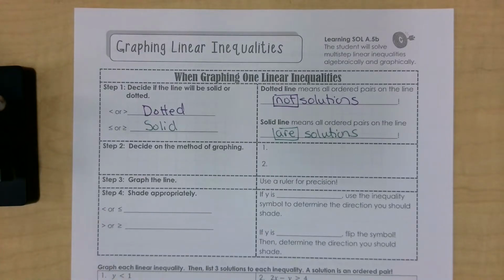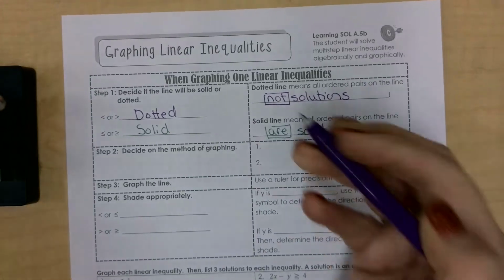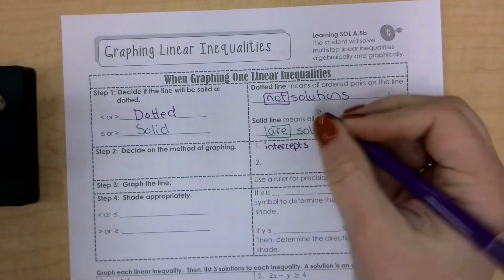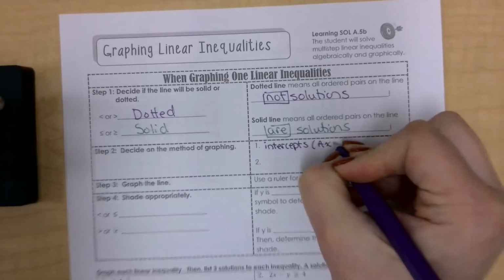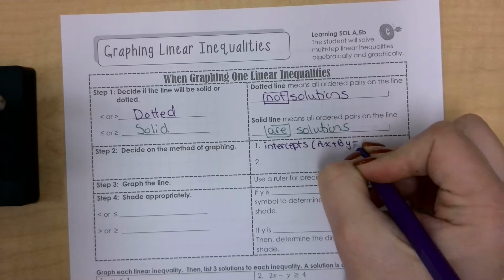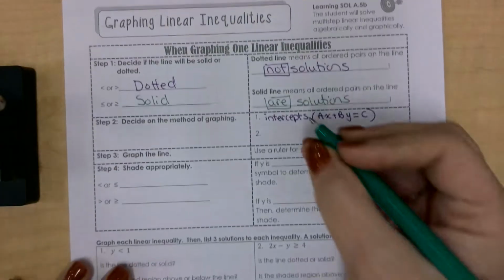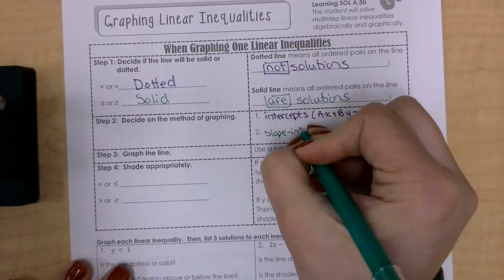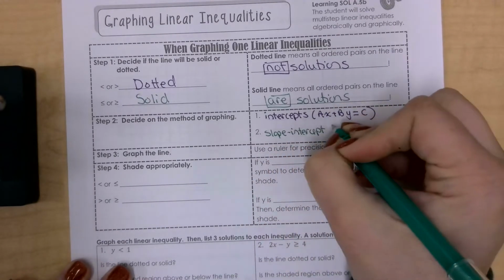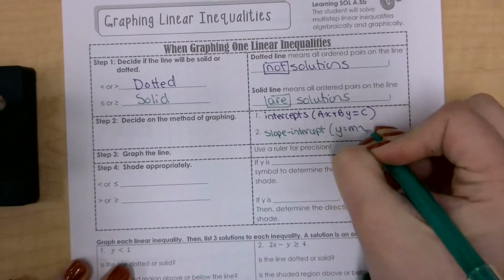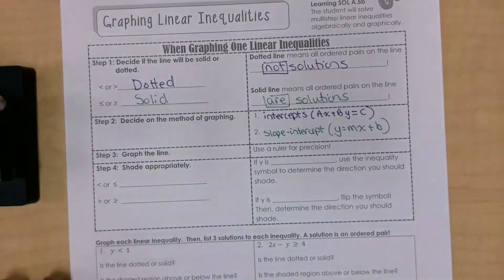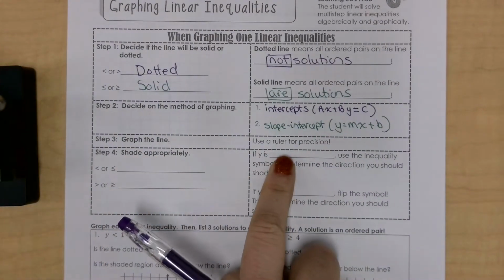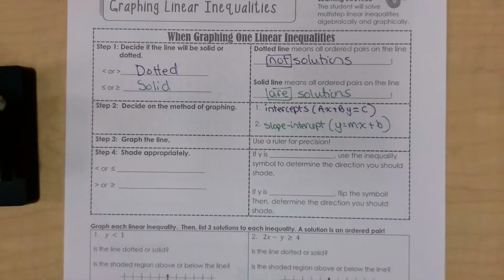You then have to decide on the appropriate method of graphing. You might use intercepts if you find that you have a line in standard form, or you might use slope-intercept form if you have a line that can easily be written as y equals mx plus b. You should graph the line with dots or solid. Using a ruler for precision is great. And then you need to shade appropriately.